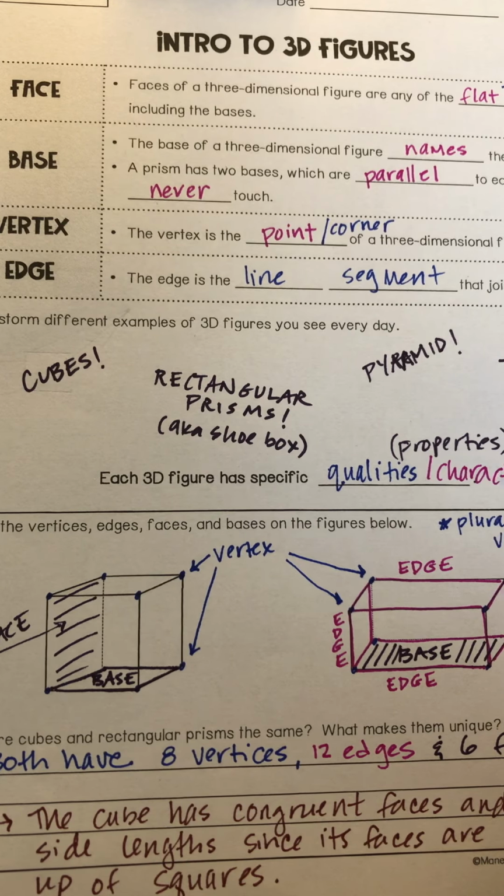Hi everyone, today we are going to be introducing 3D or three-dimensional figures. Now, we did not provide you with this paper before we left school, but I did upload a blank and a filled in or key to our Google Classroom page.